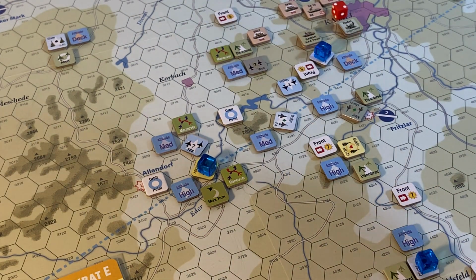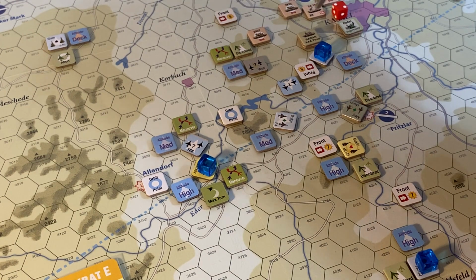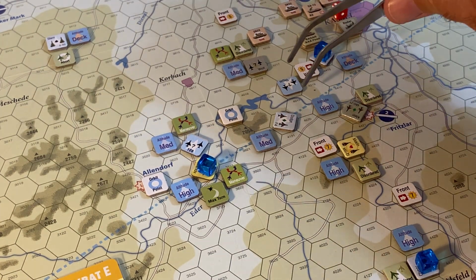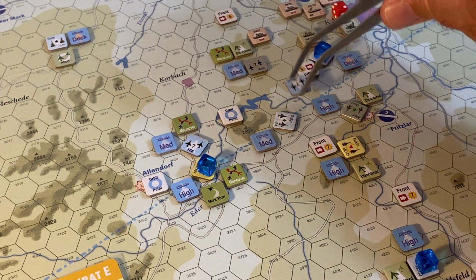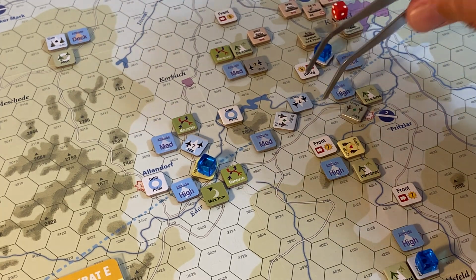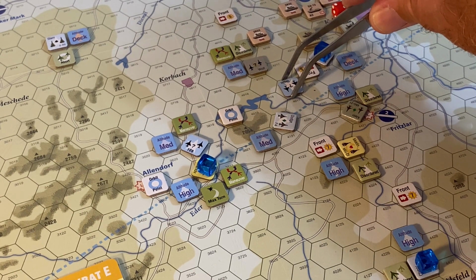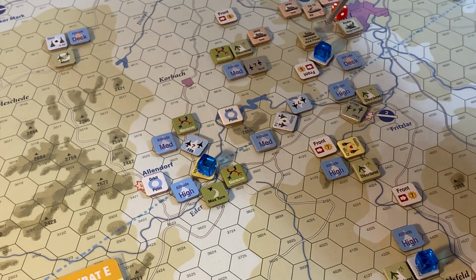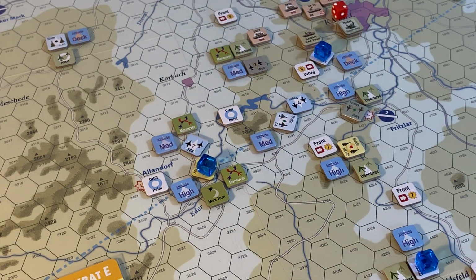I've got 1 movement point left, and then I'm just going to move them down. Am I? Yeah, well, I can't turn them because they turn in that hex, so I'm just going to move them one other hex south.